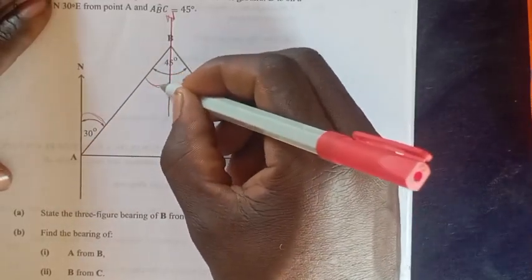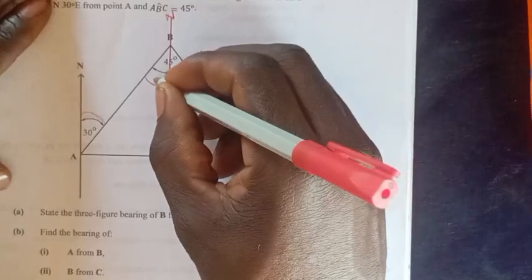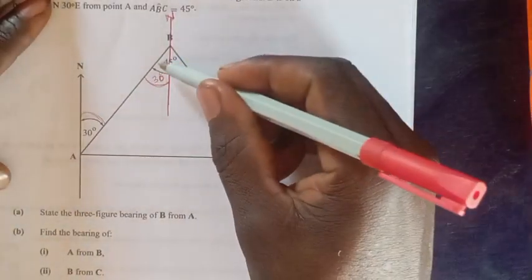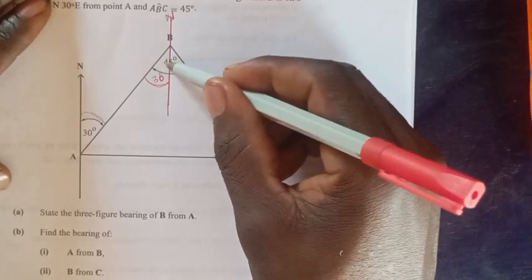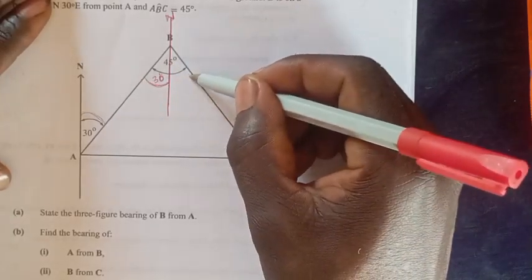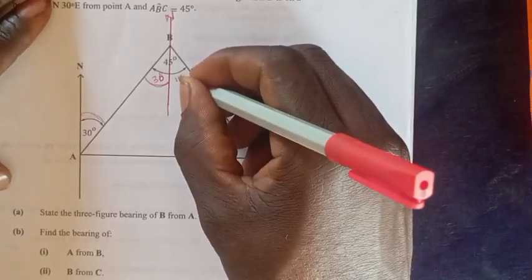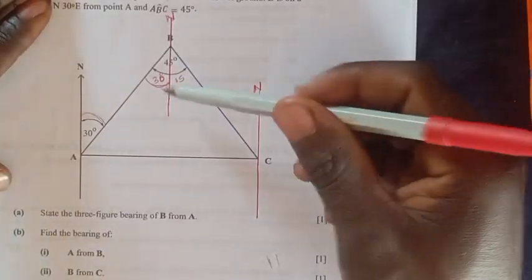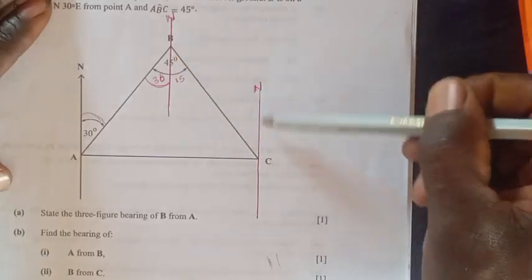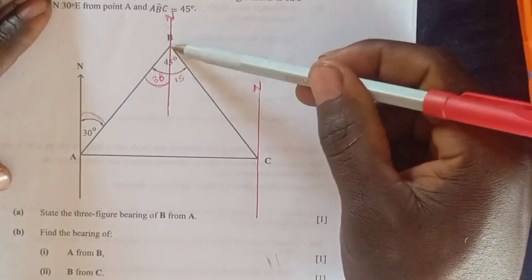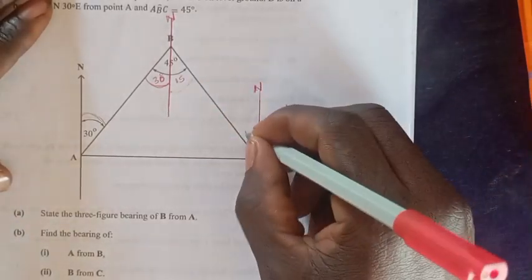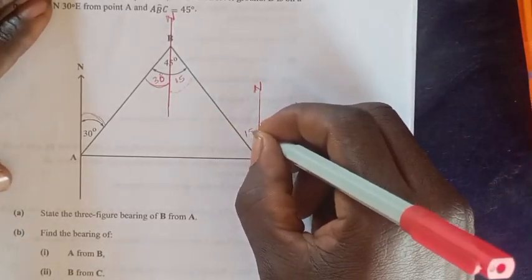So this part is equal to 30 degrees. If the whole angle was equal to 45 degrees, the remaining angle here is 15. And using the Z angle of these two northern lines, 15 here is equivalent to 15 here.